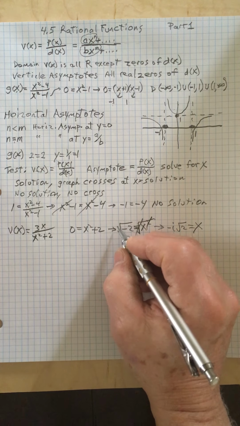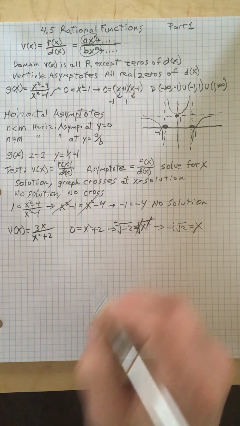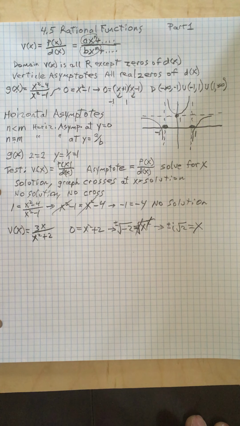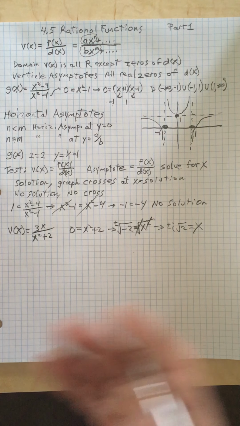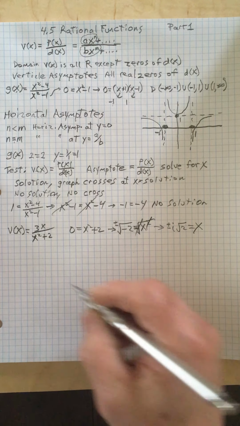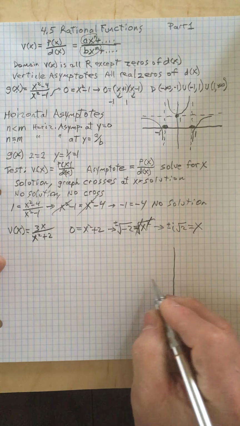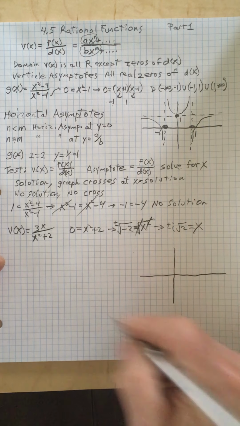And remember, it's plus or minus. I forgot to do that when you take the square root. So we're going to have plus or minus i times the square root of 2. Complex roots. So we have roots, but unfortunately they're not real. So we have no vertical asymptotes, okay? Again, the only way to have vertical asymptotes is we need real roots. So right now, our graph is wide open. So far it can be anything.